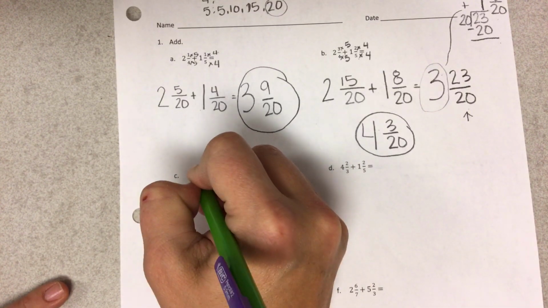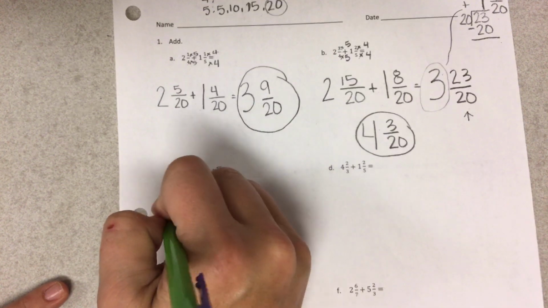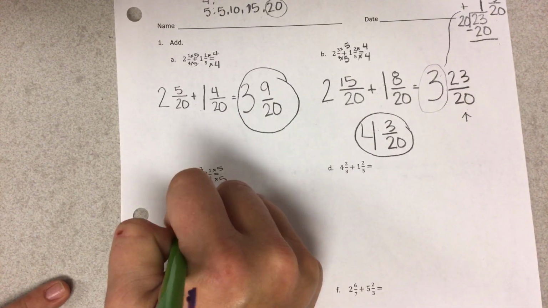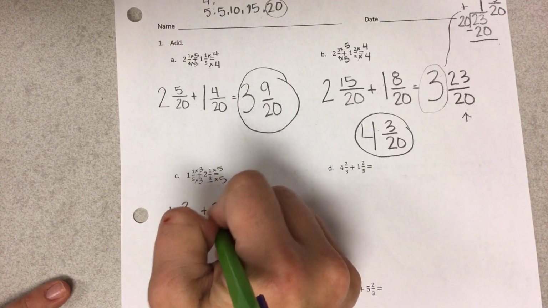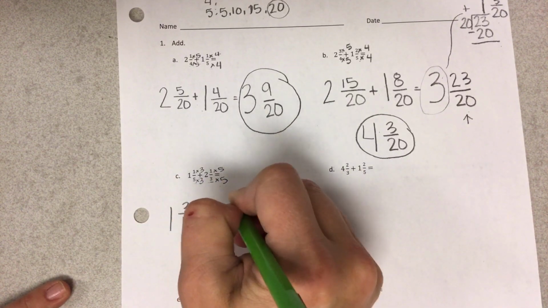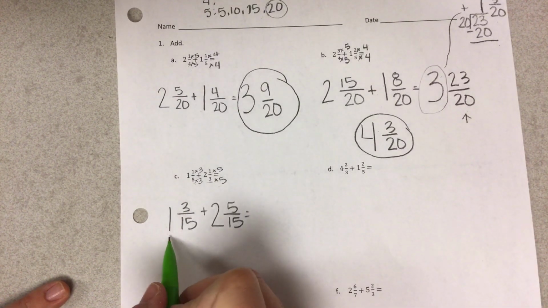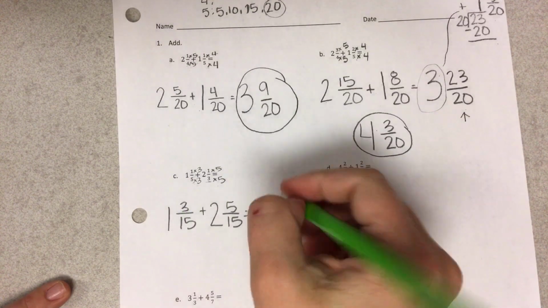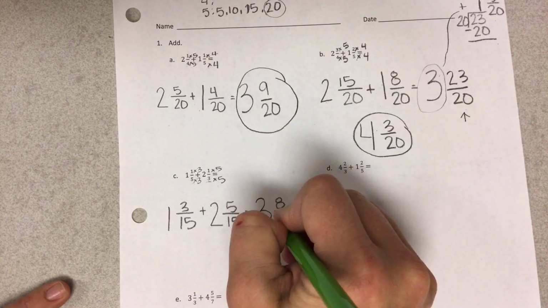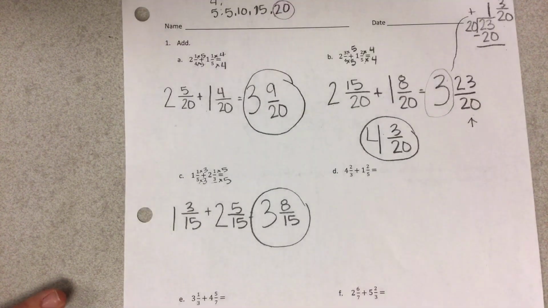So I need to multiply this fraction by 3 and this fraction by 5. And I get 1 and 3/15 because 3 times 1 is 3. I'm going to add 2, and then 1 times 5 is 5/15. Okay, I'm going to add my whole numbers: 1 plus 2 is 3, and then 3 plus 5 is 8/15. Okay, I cannot simplify that, so I am good.